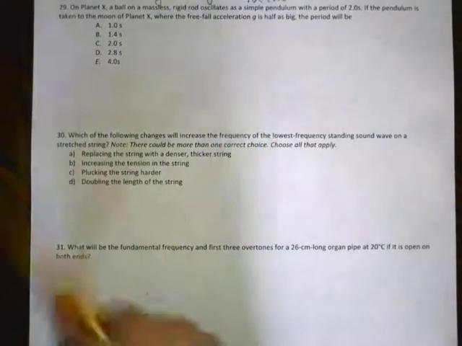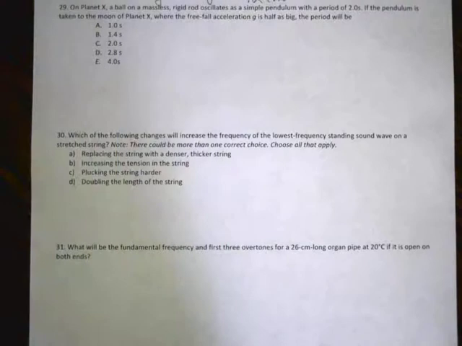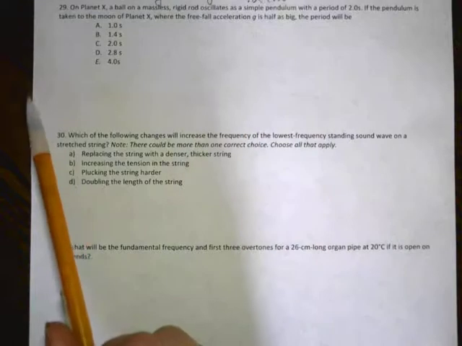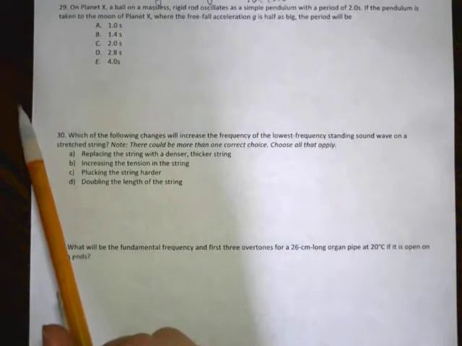Next up, we have a ball oscillating on a simple pendulum, and we have been given the period. We're saying that the pendulum is now taken to the moon, where g is half as big. You could do this with numbers, so you can just plug in a number for g that's half as big as it is on Earth. Or you can do this in the factor style question that we've done before. I'll do it the second way.